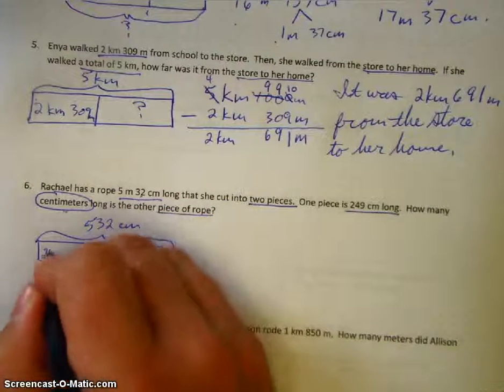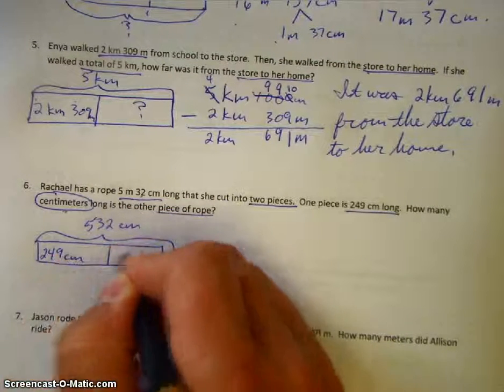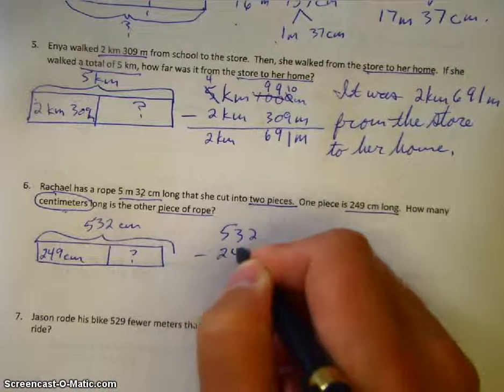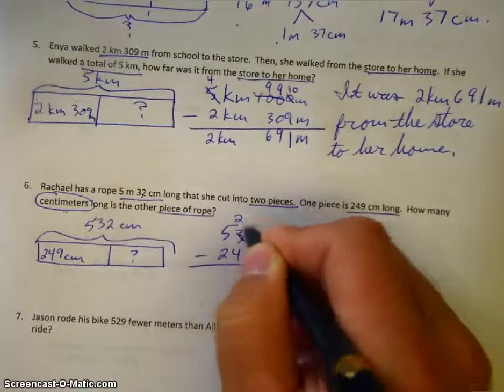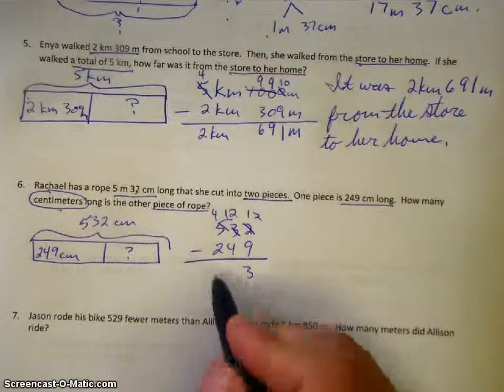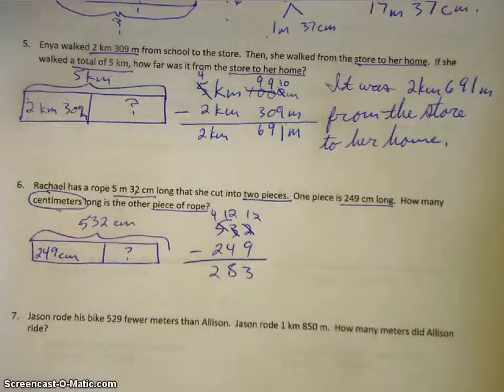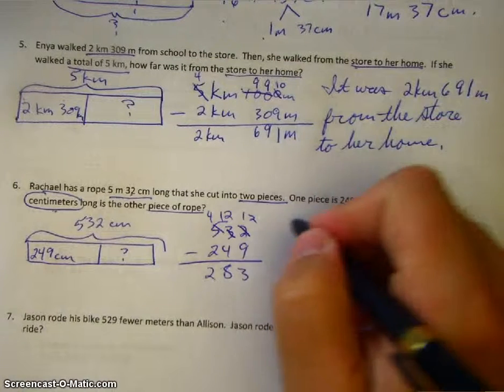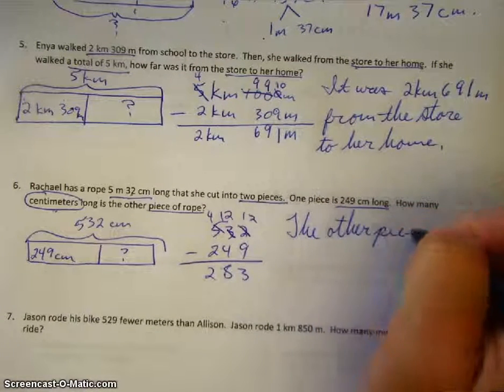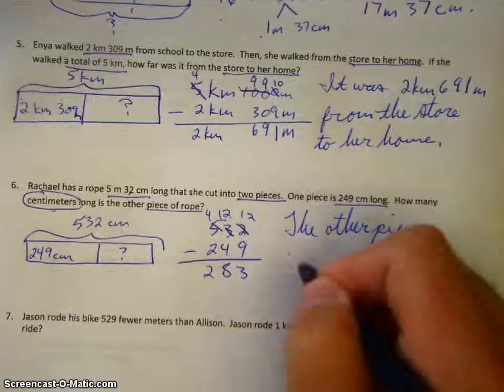One piece is 249 centimeters long. We need to know the other piece. So we'll go ahead and do our subtraction, do our decomposition. We get 283. So the other piece was 283 centimeters.